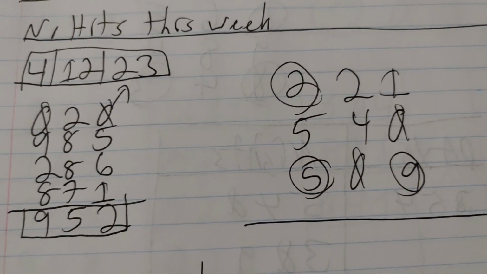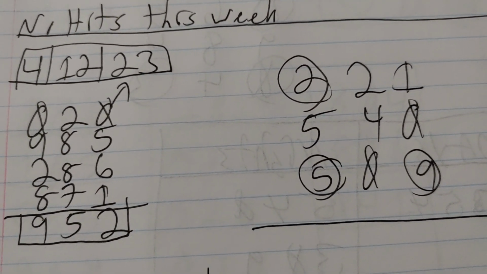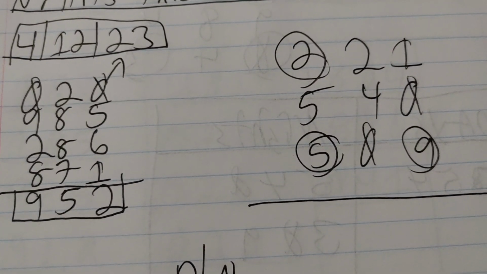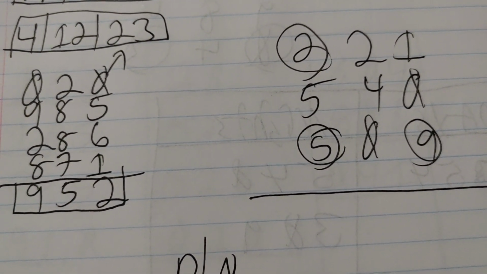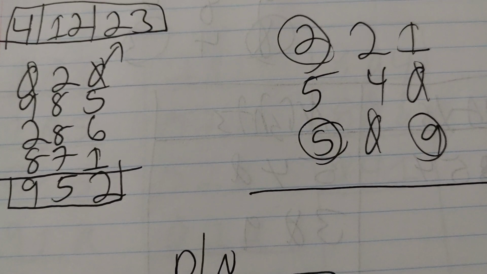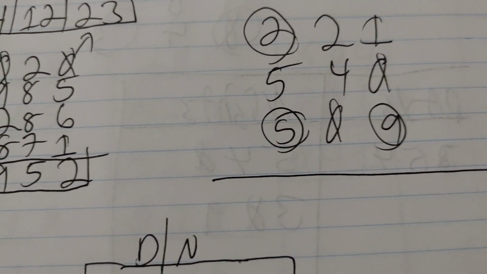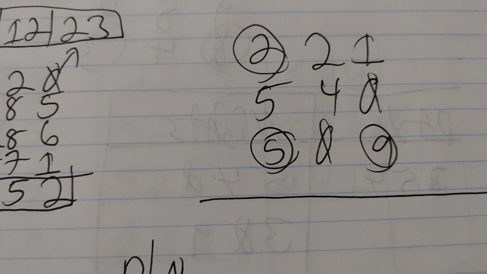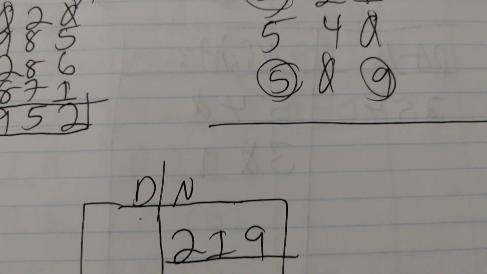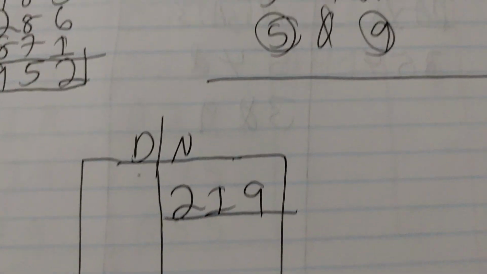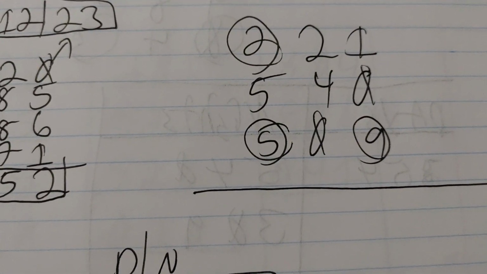Alright, on April 12, 2023, 020 fell. 985 was one of the priors, then 286, and then 871. The sum for that was 952. Write that out and then create your tic-tac-toe box. On the night side for that week, it was only 219 that fell. Alright, let me unblur.